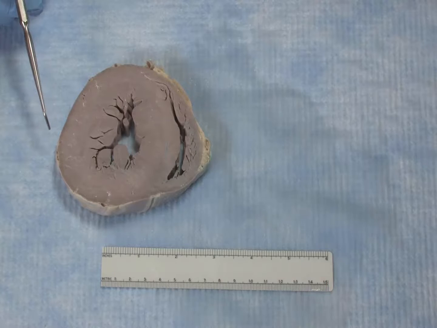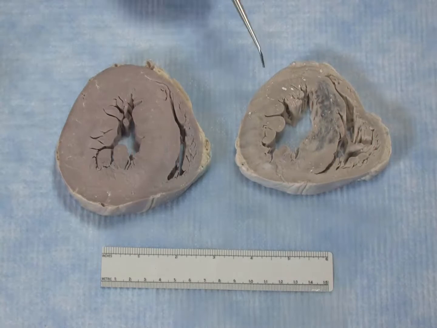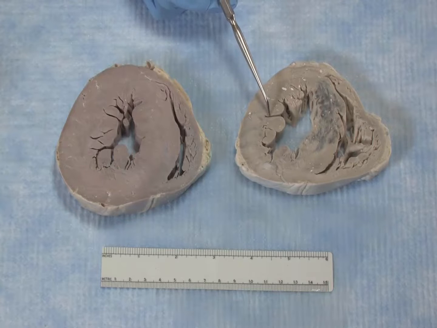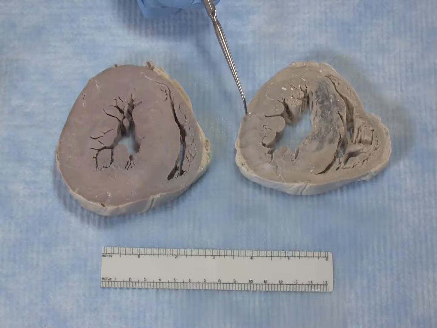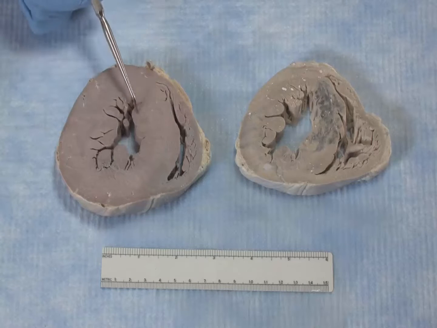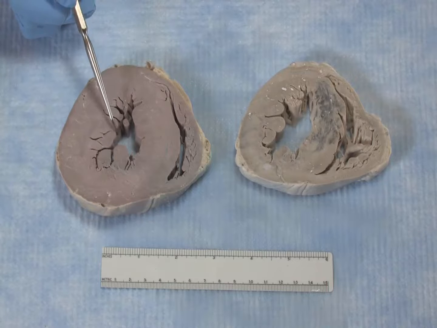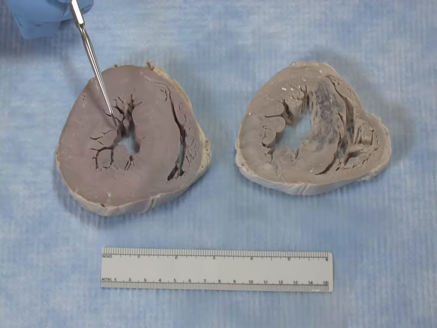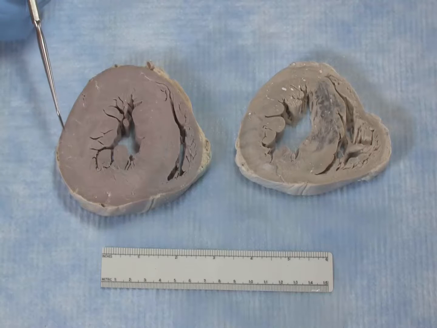For comparison, I don't have a normal heart, but here is a myocardial infarction. And you can see that this heart is also thicker than 0.6 to 1 centimeter. But I want to use this to illustrate the concentric hypertrophy here, so you can see that the actual space is much reduced. And you can imagine that during diastole, this thickened wall would not relax appropriately.